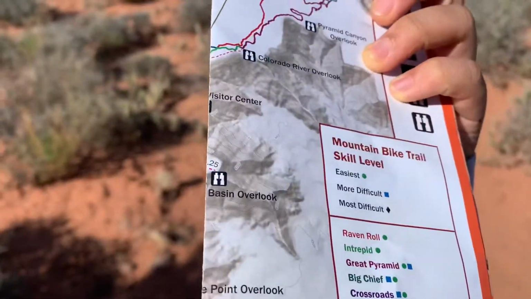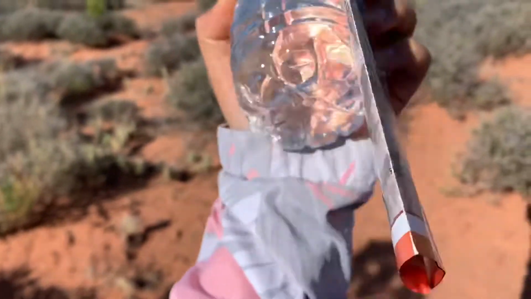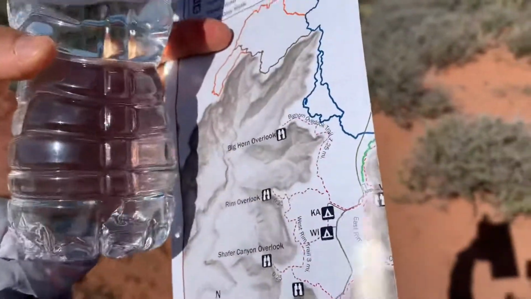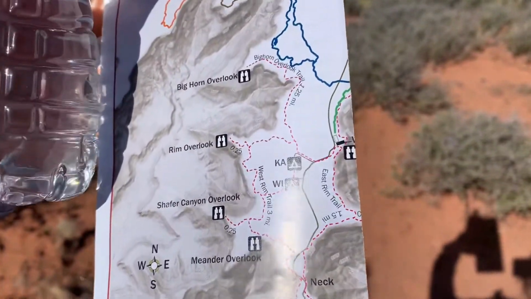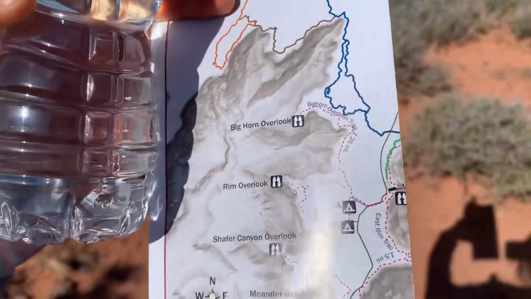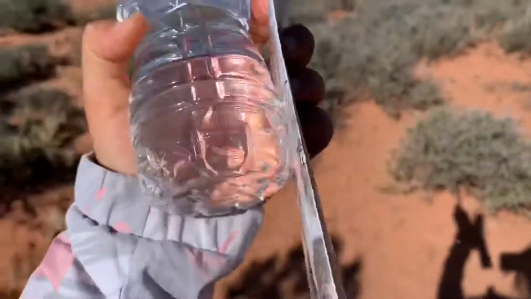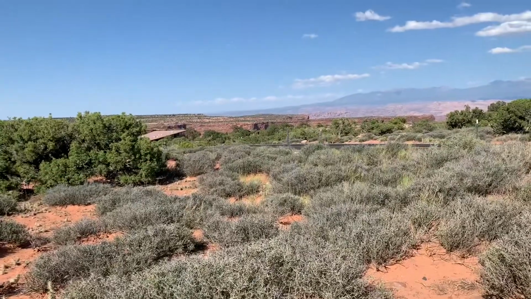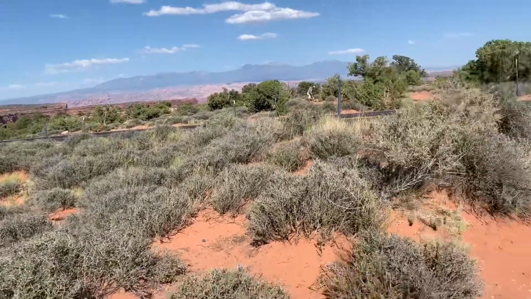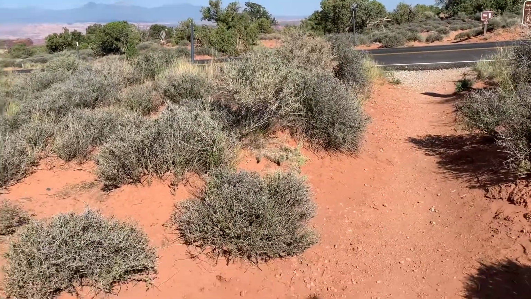Because the basin overlooks are sort of close to the Dead Horse Point, we just decided to see a different scenery and come to this side and do the Bighorn overlook trail. So we walked from the visitor center to here. We found a cross and we're gonna keep walking.